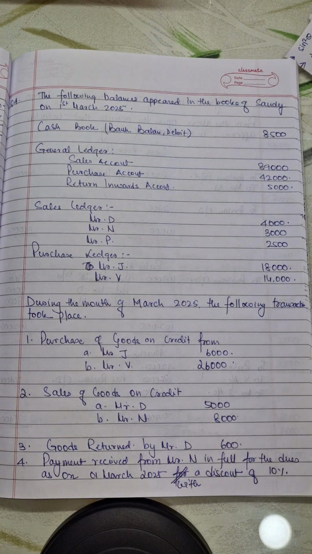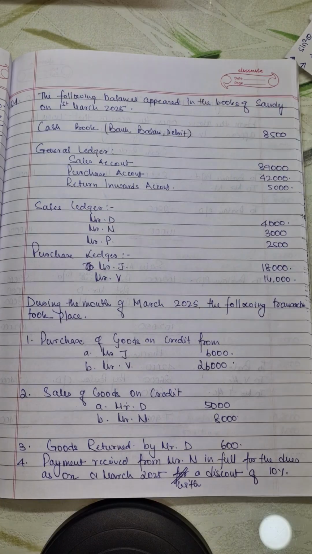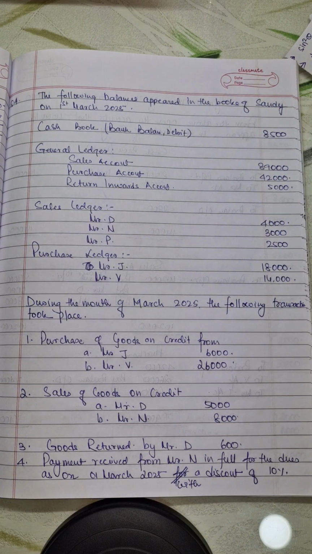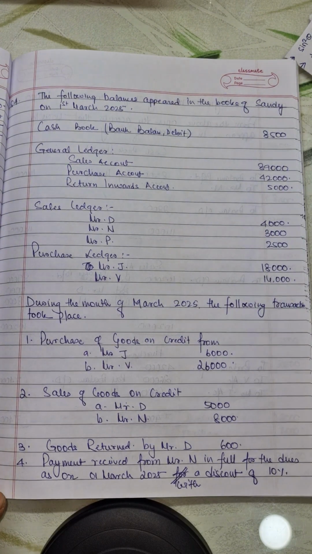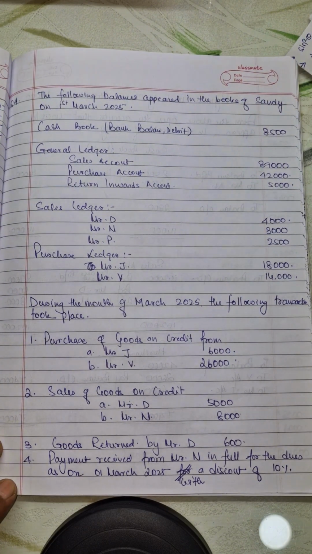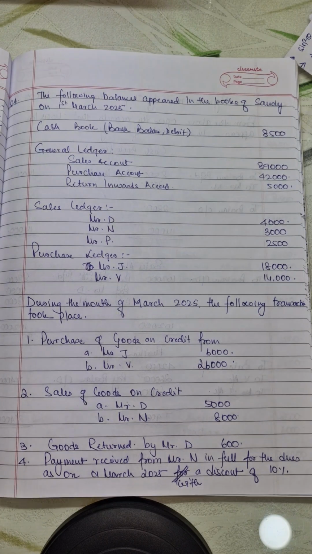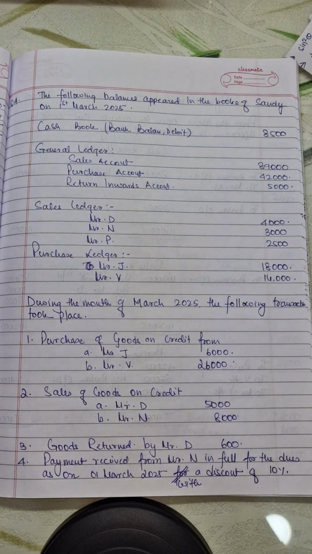The question was, the following balances appeared in the books of Sandy on 1st March 2025. Cash book balance, bank balance debit 8500. Second is general ledgers.